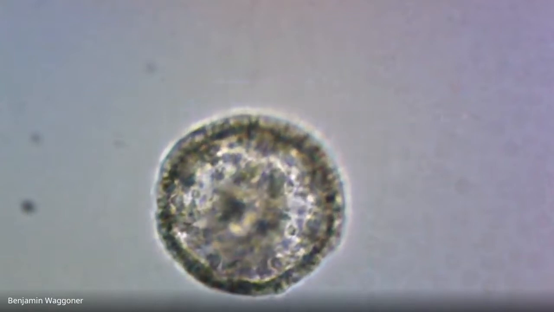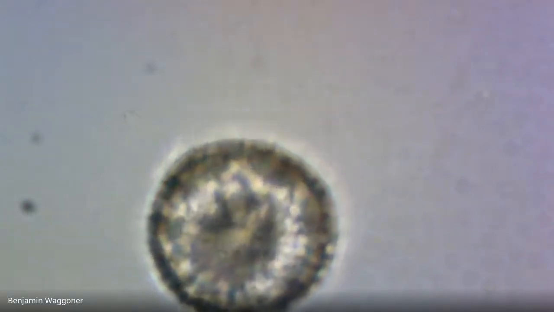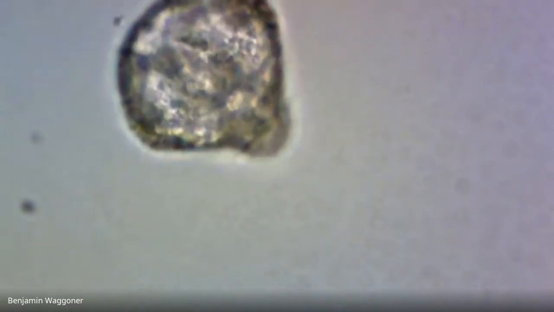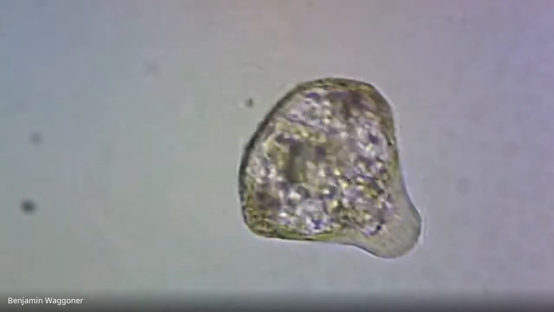Okay, yeah, that's actually a fairly healthy prism larva. As it turns, you might be able to get a better idea of the shape. And I'm sorry, I'm trying to keep it centered.